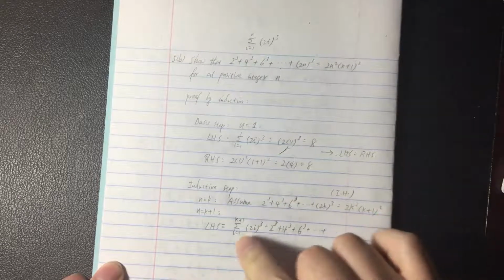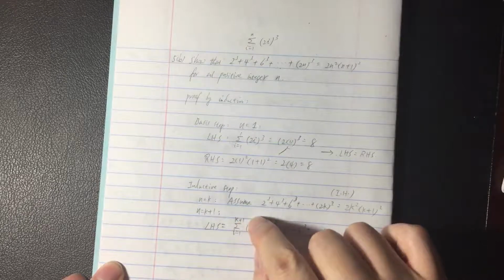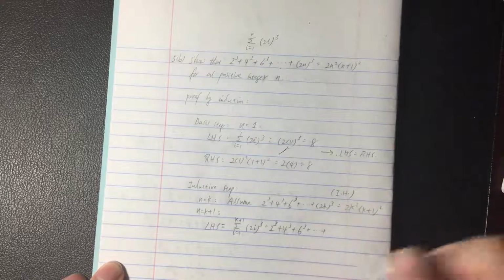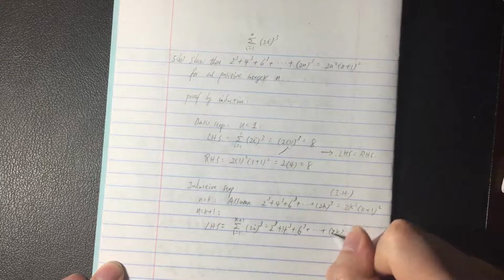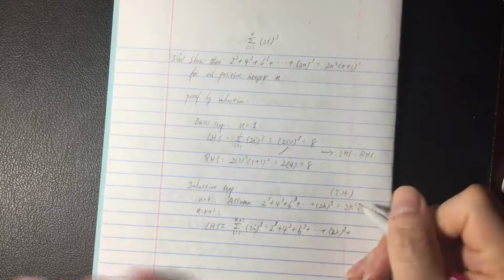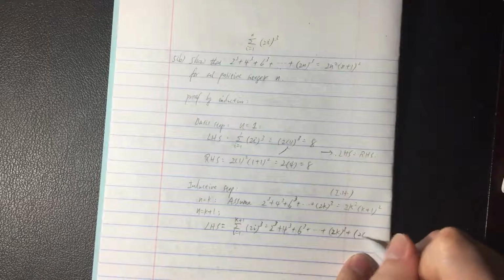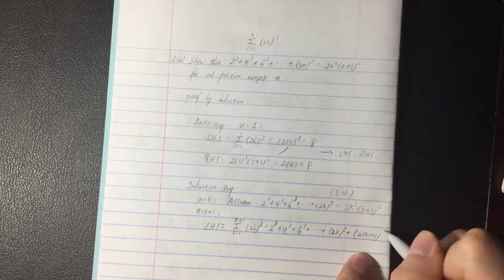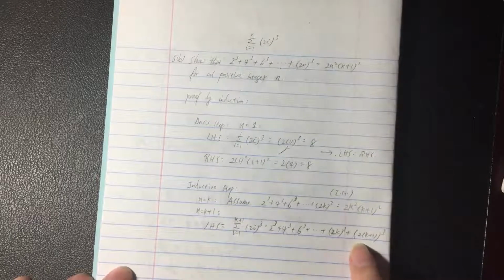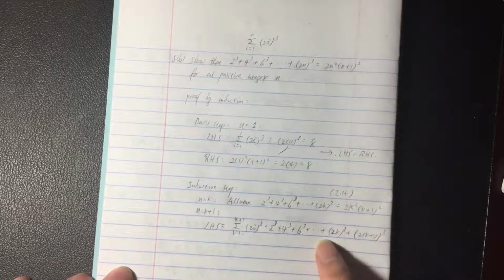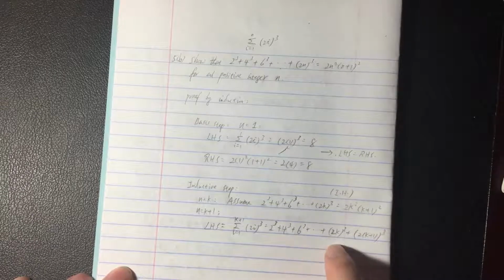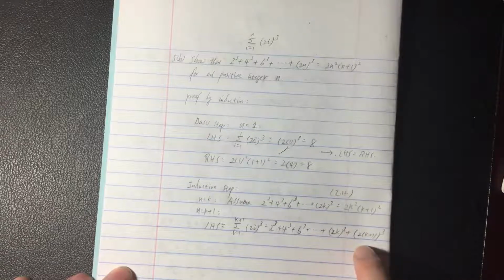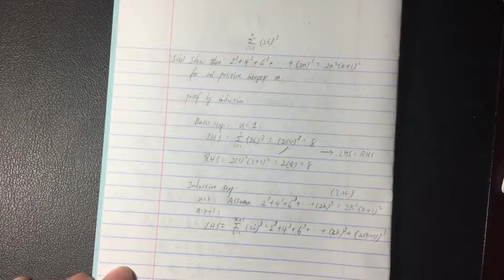Then the last term is i equals k plus 1. The second last term is i equals k. When i is k, I get 2k to the power 3. The last term will be 2 times k plus 1 to the power 3. That's the term i equals k plus 1, and that's the term i equals k. i goes from 1 to 3, eventually reaching k, then k plus 1.